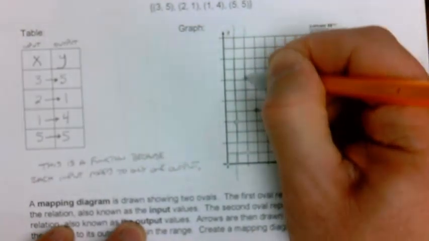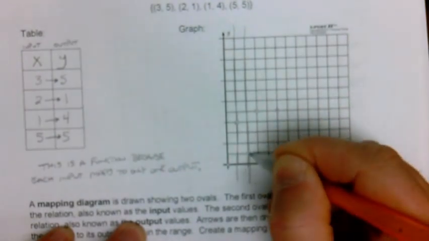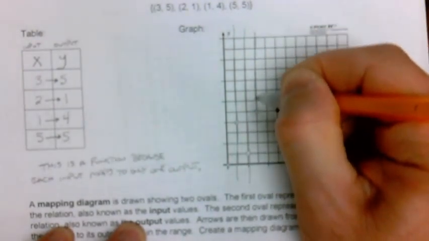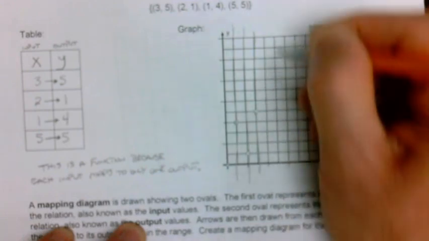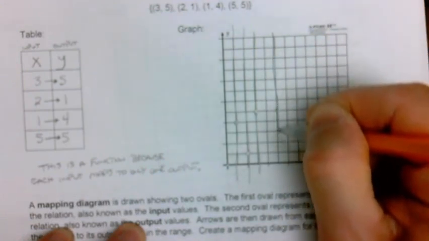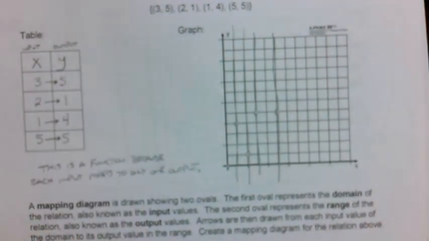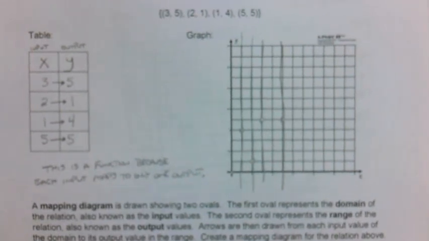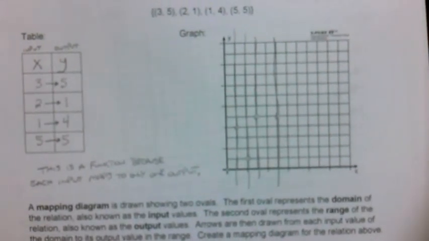This vertical line hits the relation only once right here. This vertical line hits the relation once. This vertical line hits the relation only once. If the vertical lines hit the relation only once, then it passes the vertical line test, and you know that you are working with a function. But if any vertical line hits the relation in more than one place, then it will fail the vertical line test, and it will not be a function.